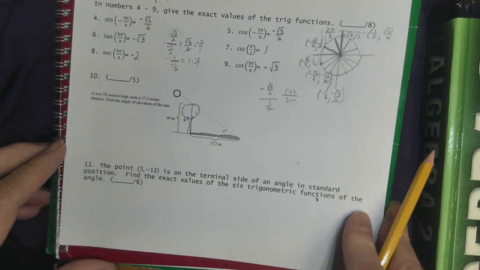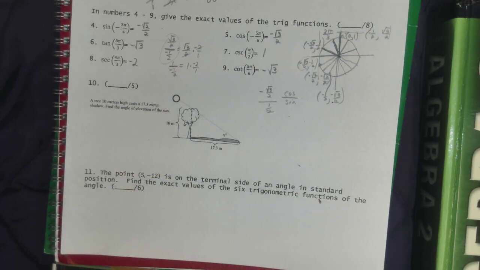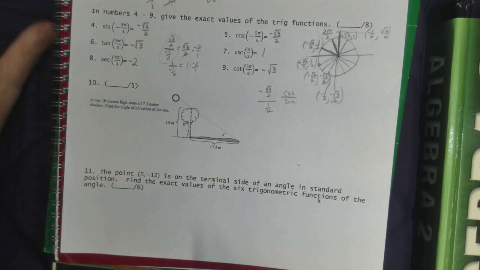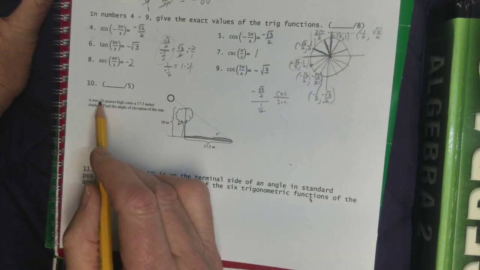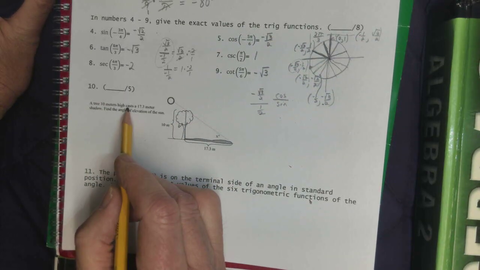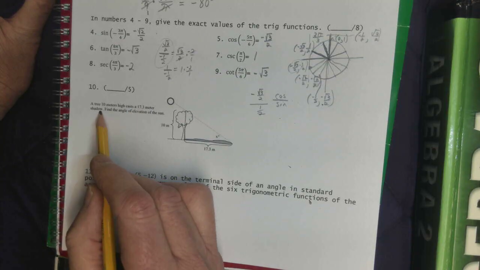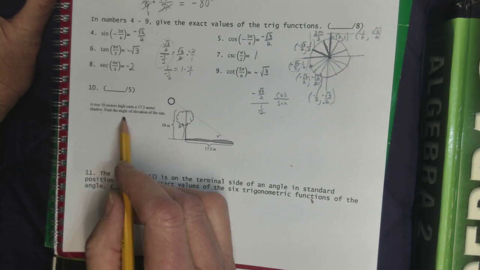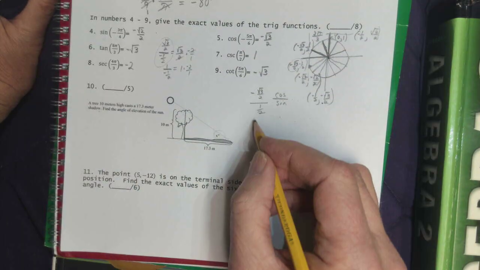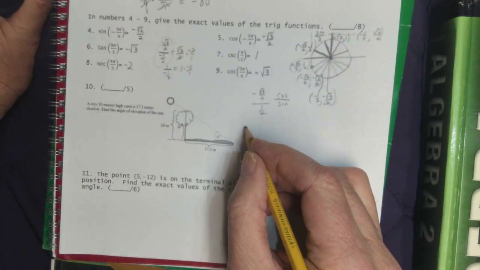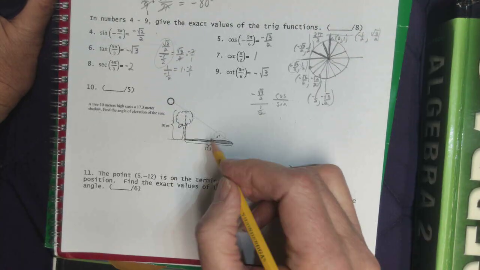All right, so number 10 is an angle of elevation problem. A 10-meter tree casts a 17.3 meter shadow. Find the angle of elevation of the sun, which is this angle right here. Opposite over adjacent.